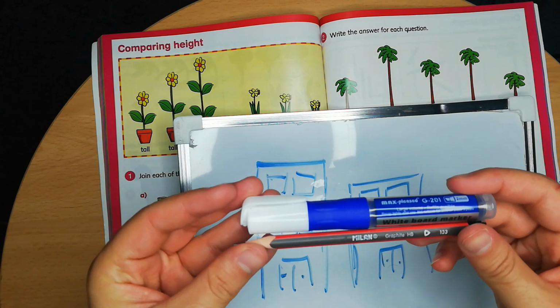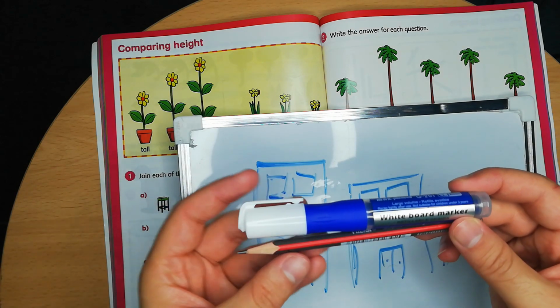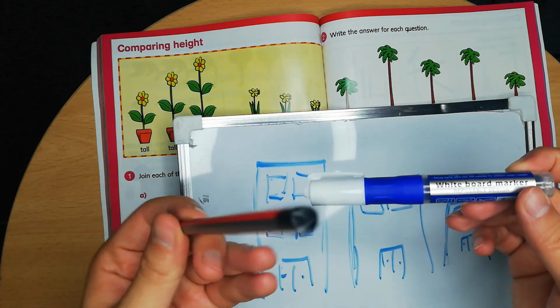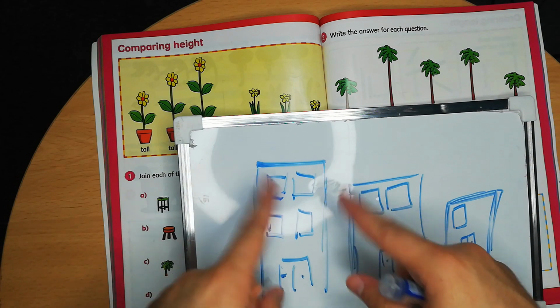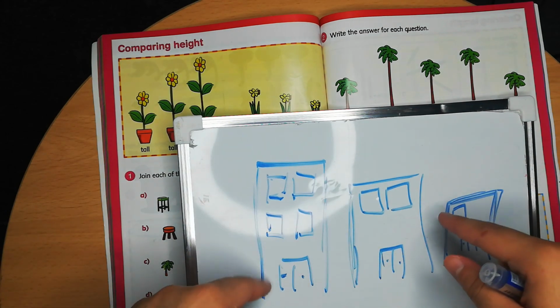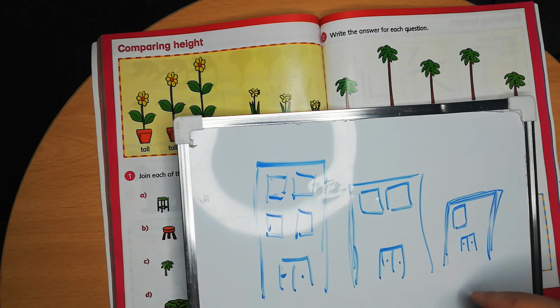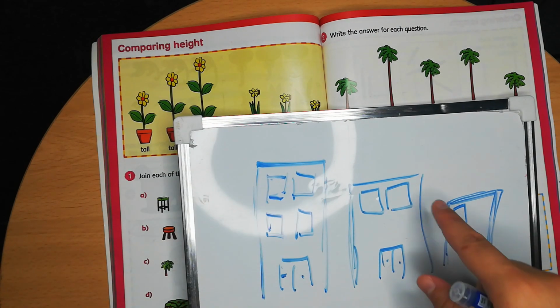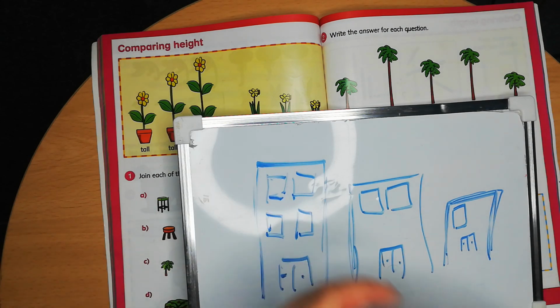So which one's shorter? They're about the same length, but this is a bit longer. So here we have long and short. But for things like this, going up, we can say tall and small. Tall, small. Okay, so we can't say this is a long building. No. We can't say this is a short building. No. This is a small building and this is a short building.